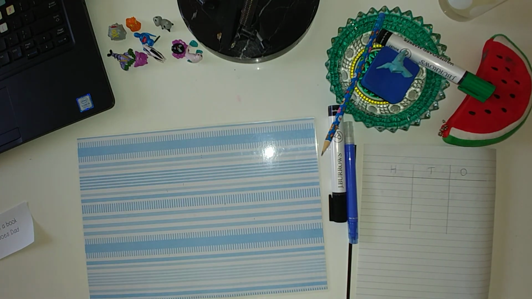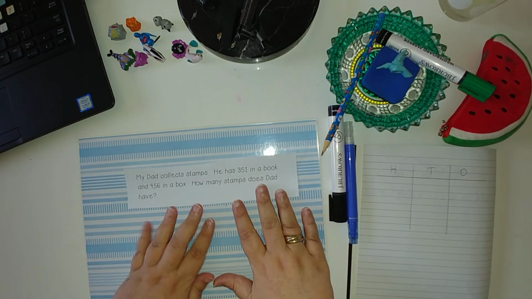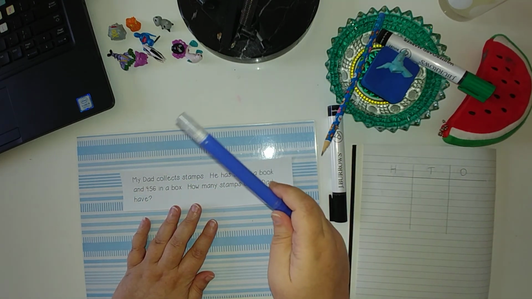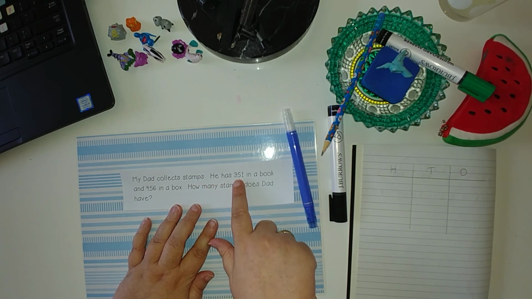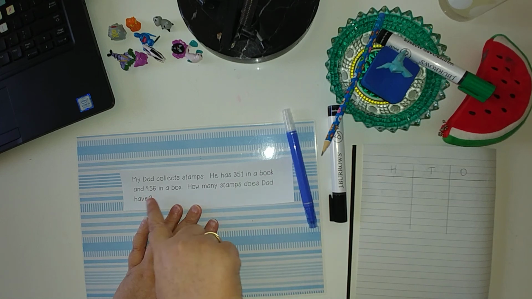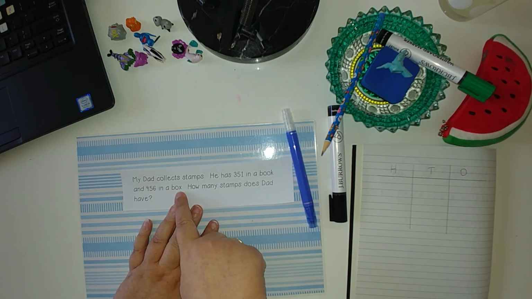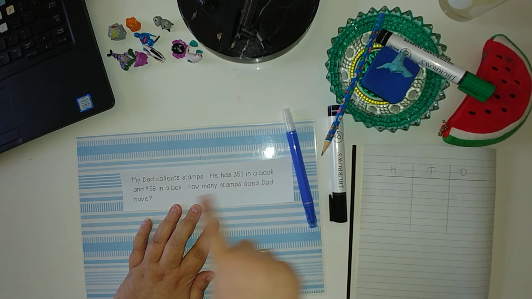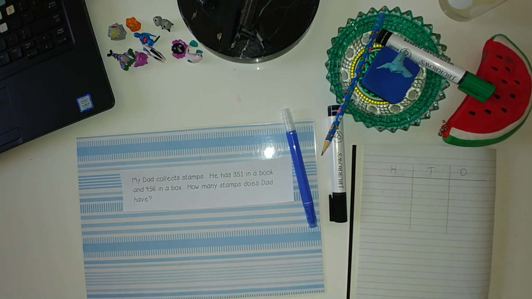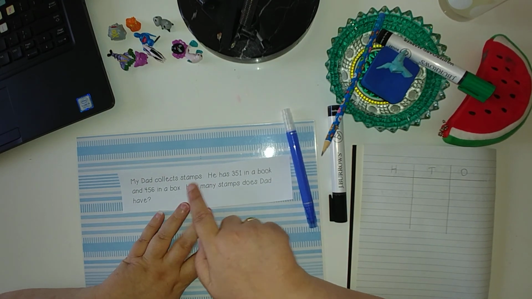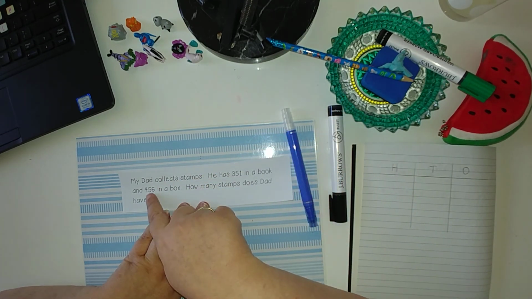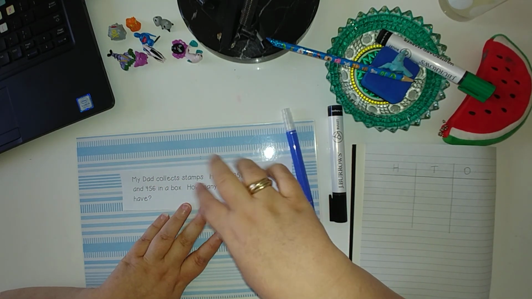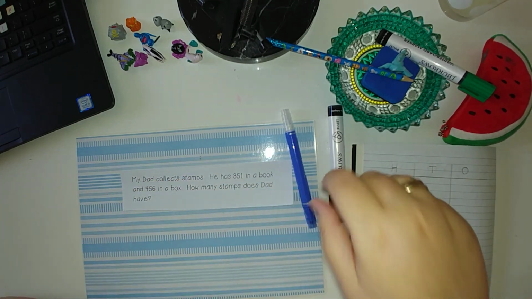Okay, let's have a look at our problem for today. All right, I've got my highlighter ready. My dad collects stamps. He has 351 in a book and 456 in a box. How many stamps does Dad have? Okay. Yep, okay, I think I understand that question. It's asking me that I've got 351 in one place, I've got 456 in another place. How much does Dad have altogether?